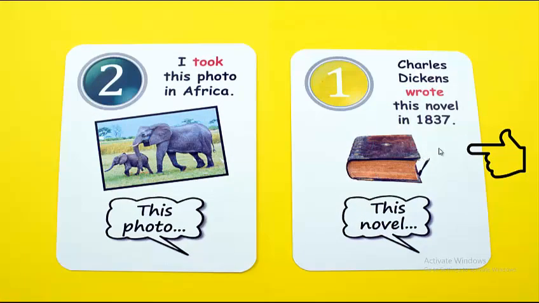Now it's your turn. Yes, card number 1. Charles Dickens wrote this novel in 1837. Start this sentence with this novel. What does it mean? It means to change this sentence into passive. Read it carefully, my dear students, and try to change this sentence into passive. Don't forget, my dear students, when we change into passive, we start with the object at the beginning of the sentence, followed by verb to be, followed by the past participle.